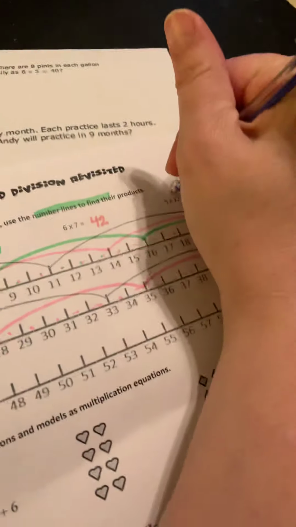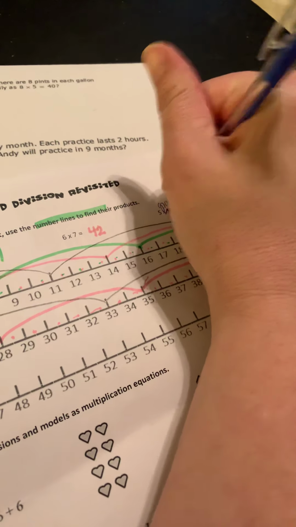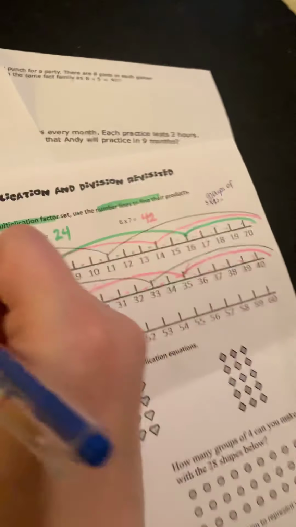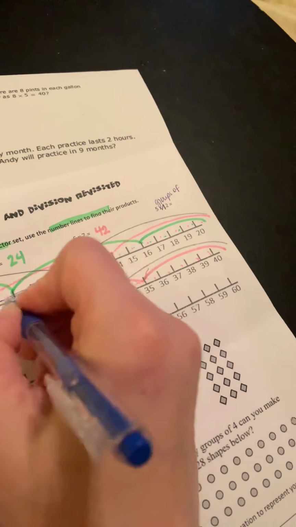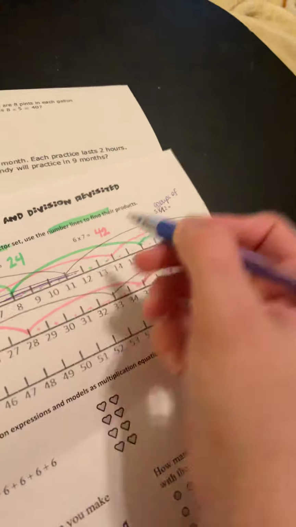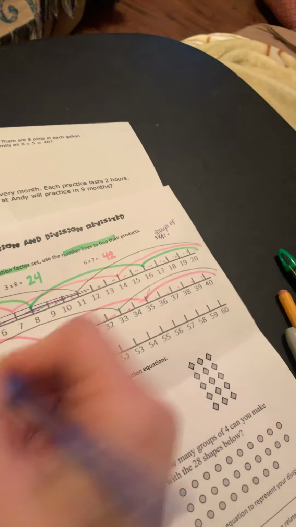And this last one is 5 groups of 12. I'd make them write groups of a couple of times. Read it, write it, say it. So 1 group of 12. And look, maybe this time I'm going to just go, there's 1, and then 1, 2, 3, 4, 5, 6, 7, 8, 9, 10, 11, 12.